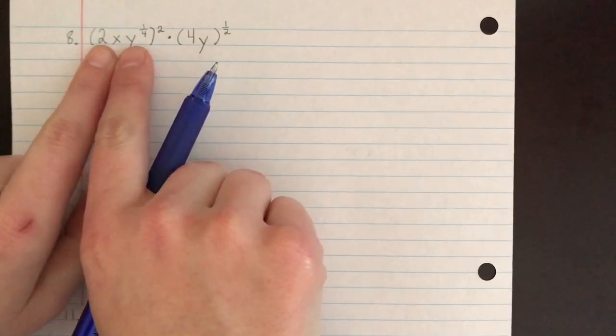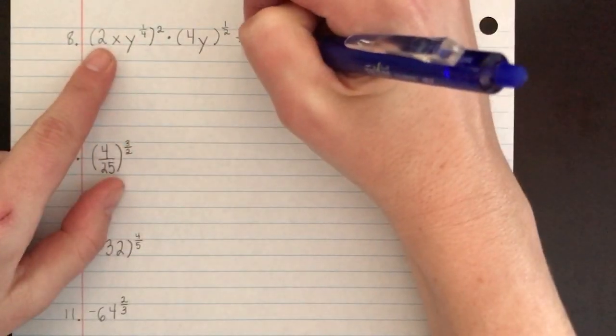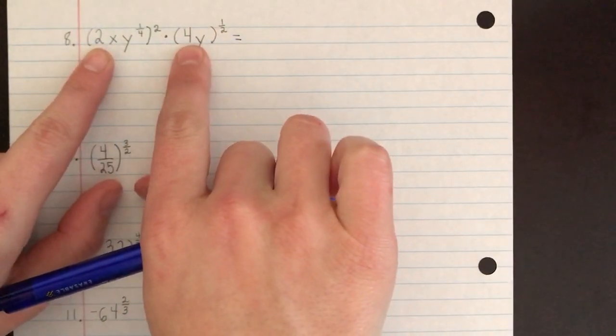Okay, here, again, rely upon PEMDAS big time. I'm noticing in the parentheses here, nothing can really be done, but I do notice here 4 can convert to 2 squared.